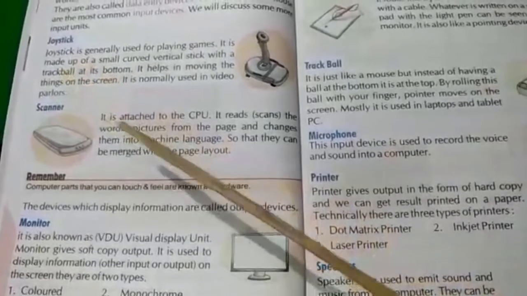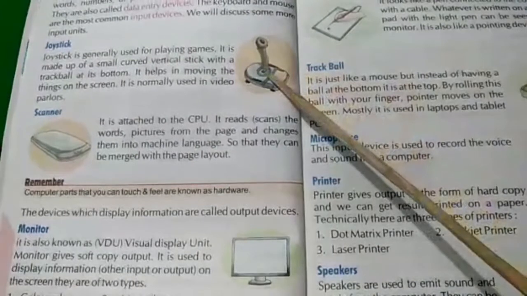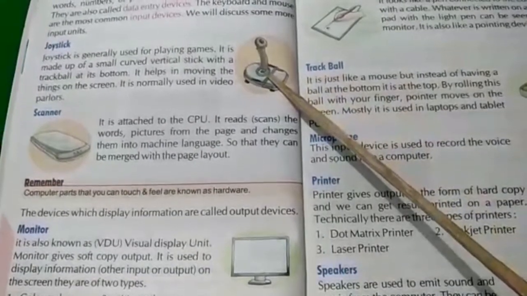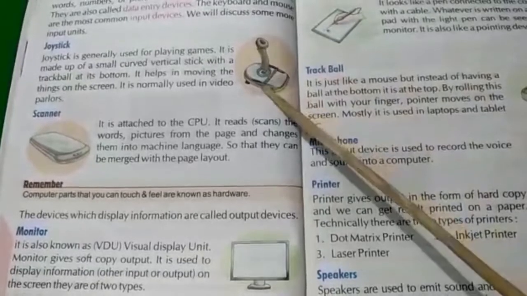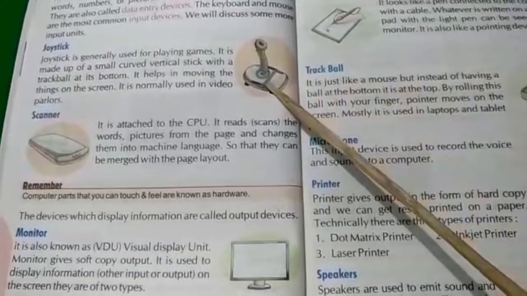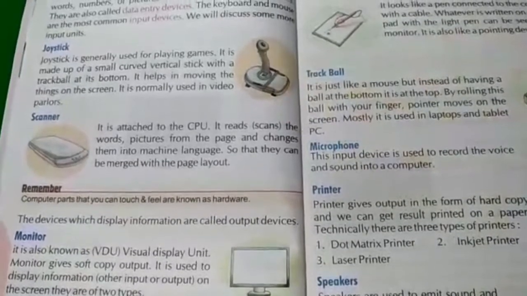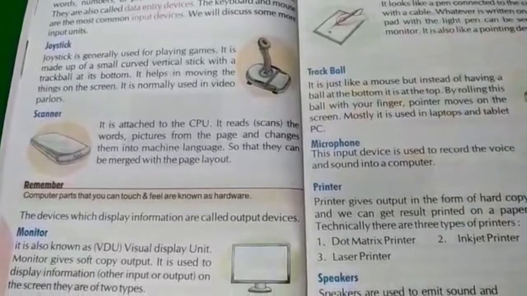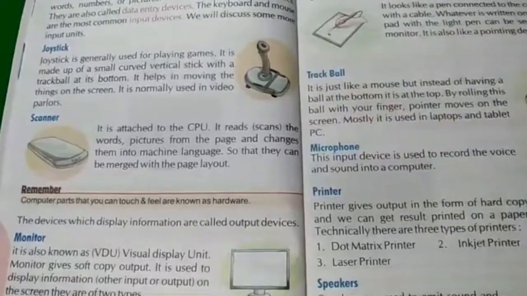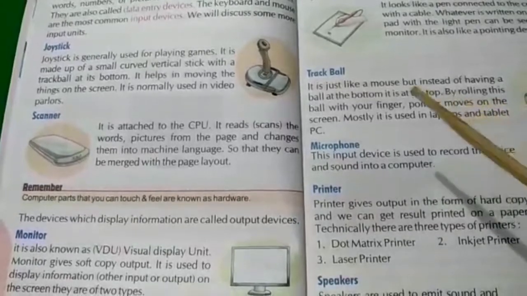Joystick is generally used for playing games. It is made up of a small curved vertical stick with a trackball at the bottom. It helps in moving things on the screen, as it is normally used in video parlors.